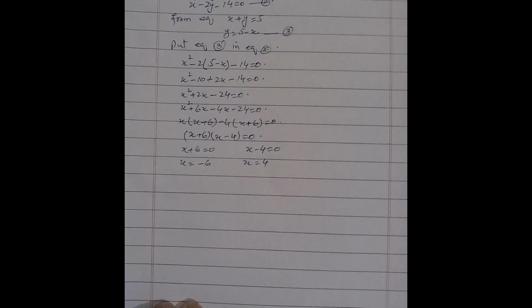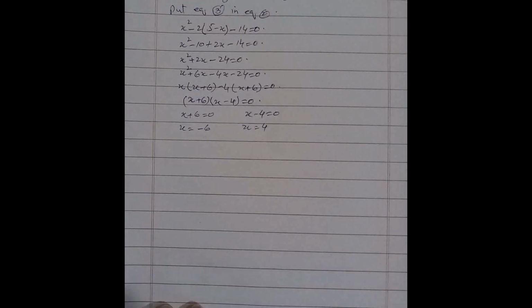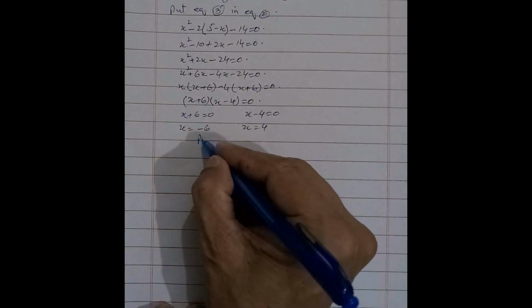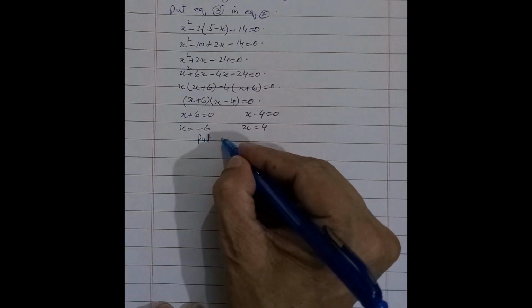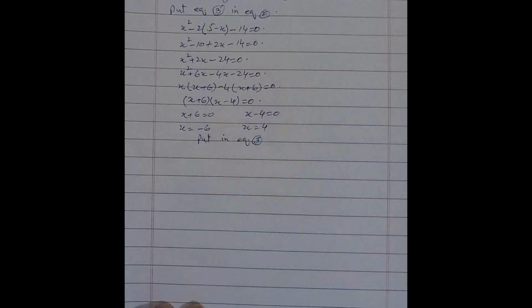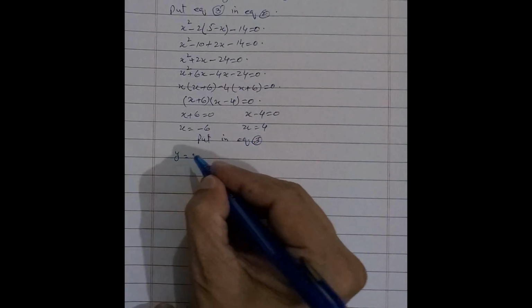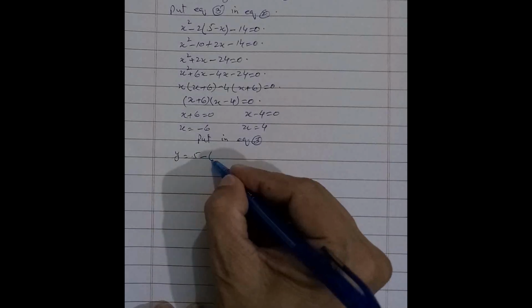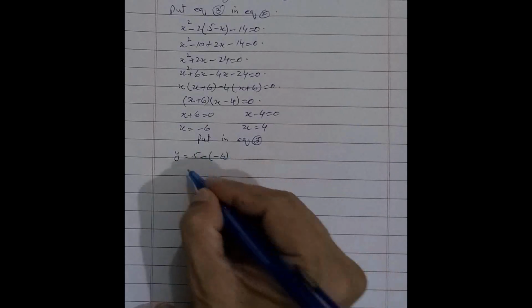Now we put these two values of x, which is x equal to minus 6 and x is equal to 4, in equation 3. We get y is equal to 5 minus the value of x, which is minus 6.